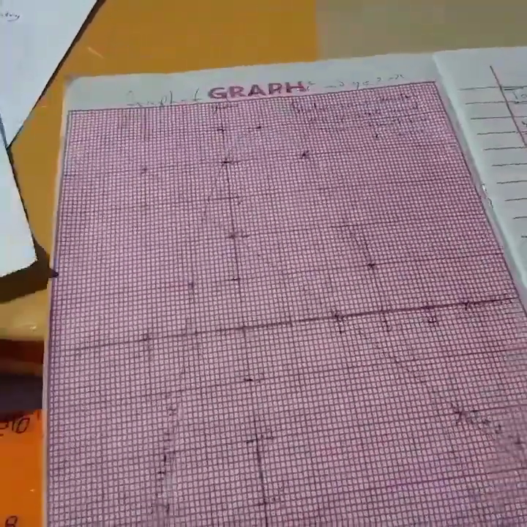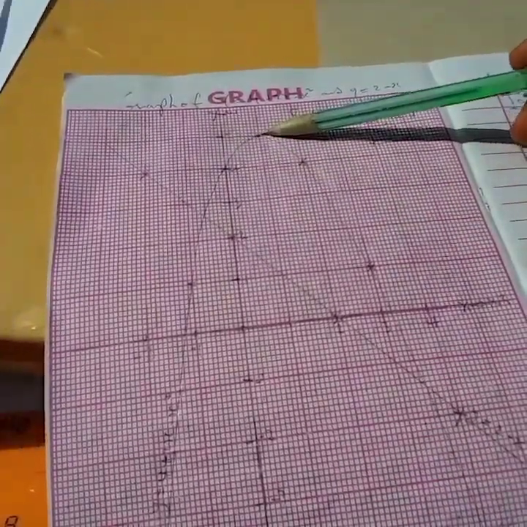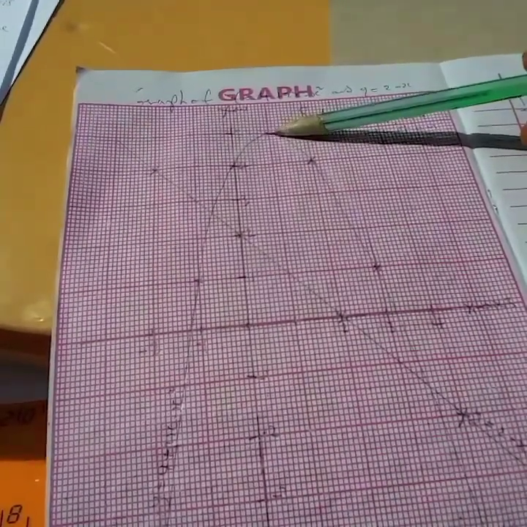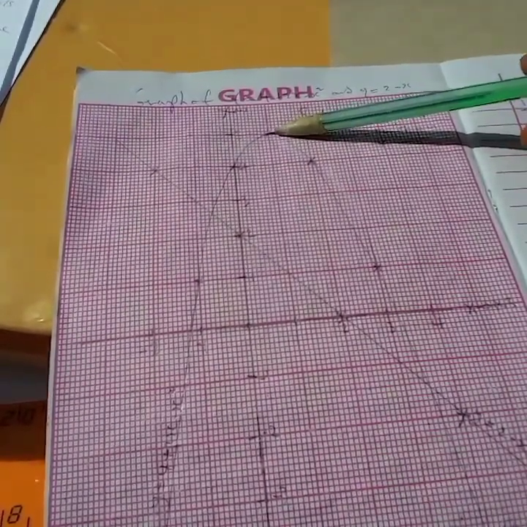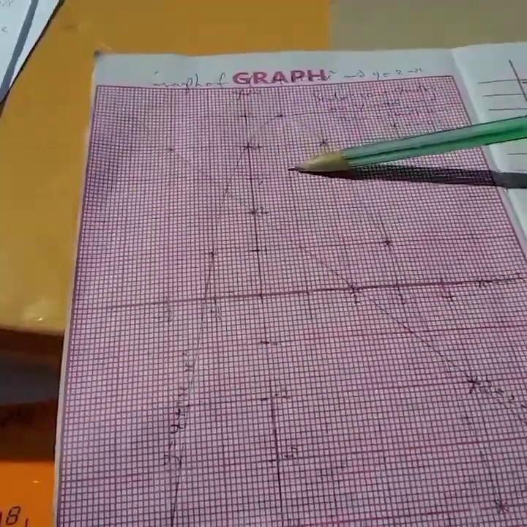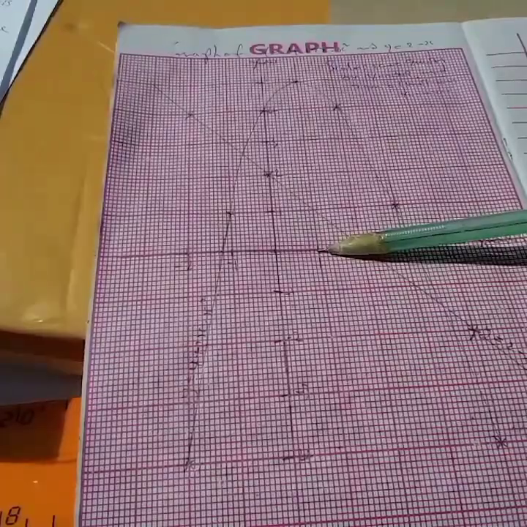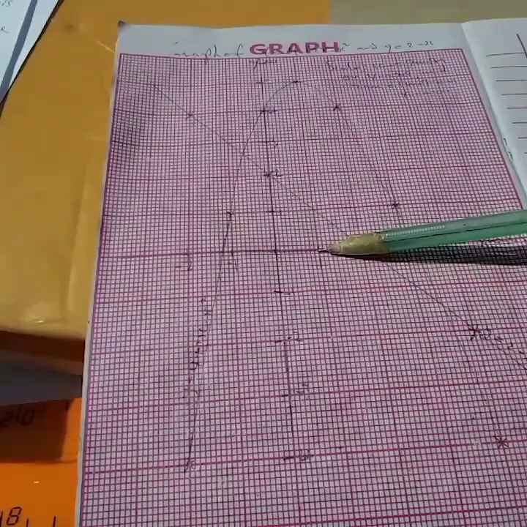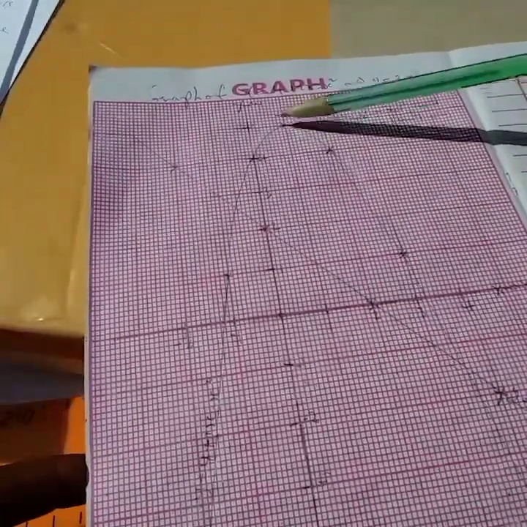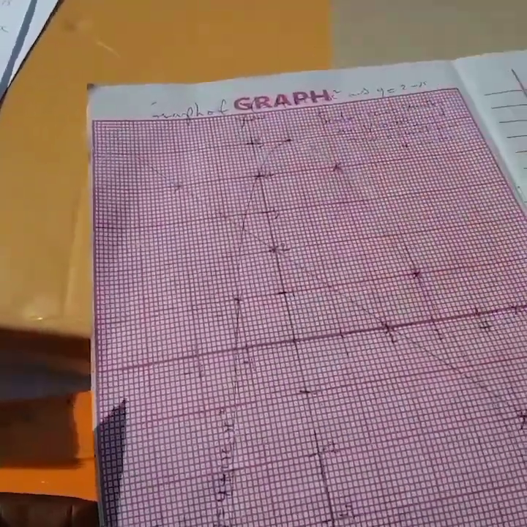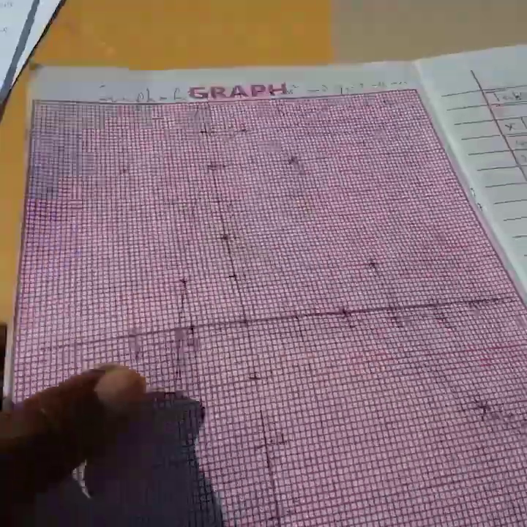So the maximum value is at the peak, the highest point of this curve. Look at it there. If you follow that point, which is of course the line of symmetry, it's at x being 1, so the maximum is at y being 5, and x being 1.